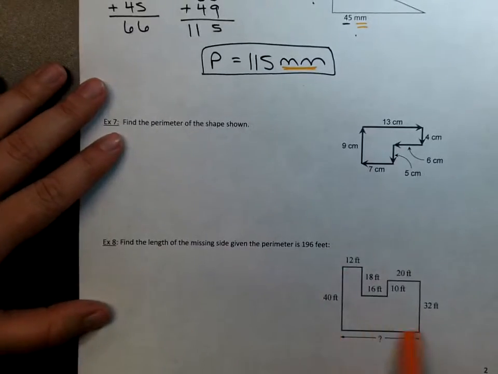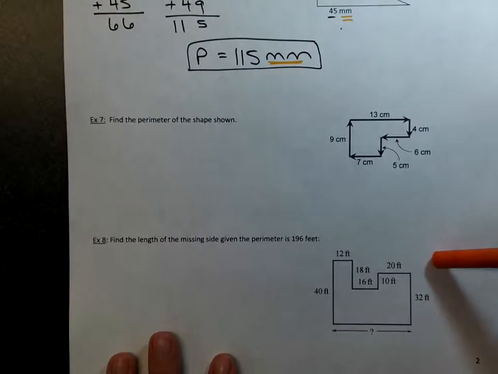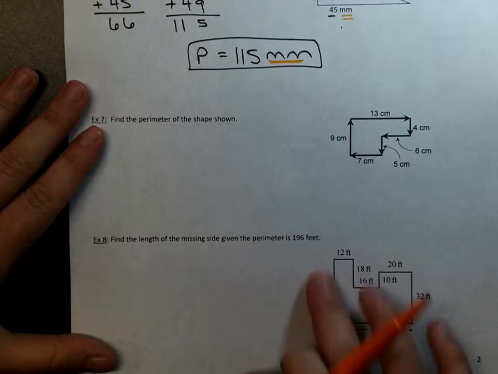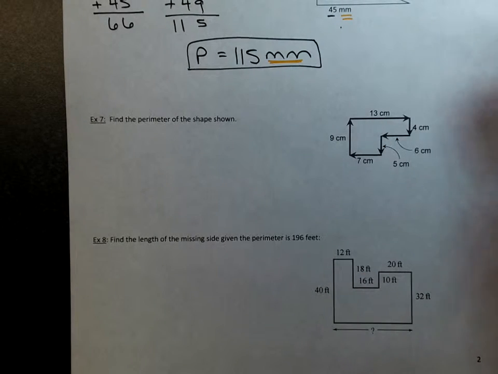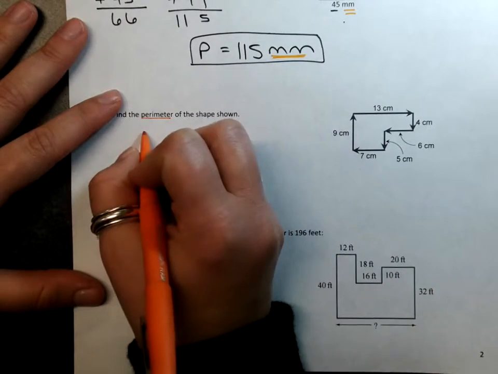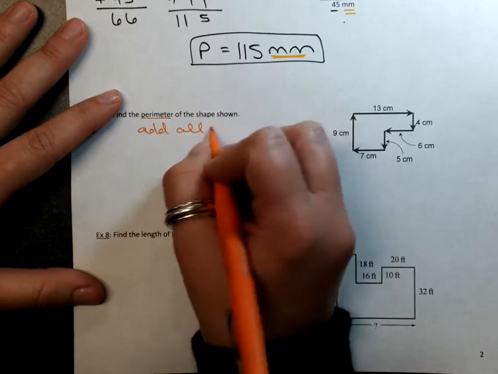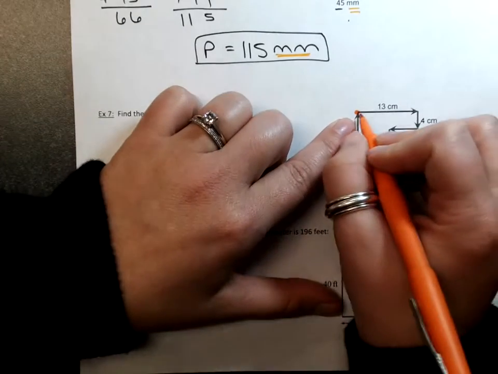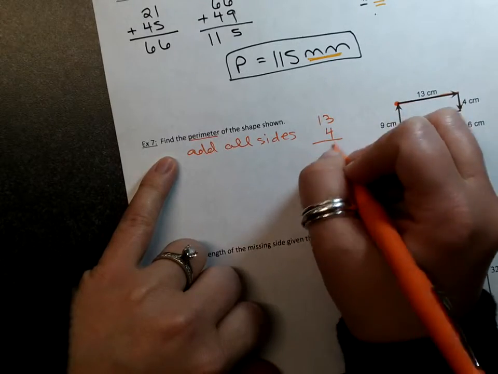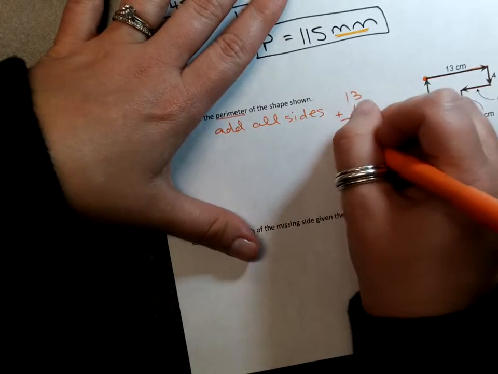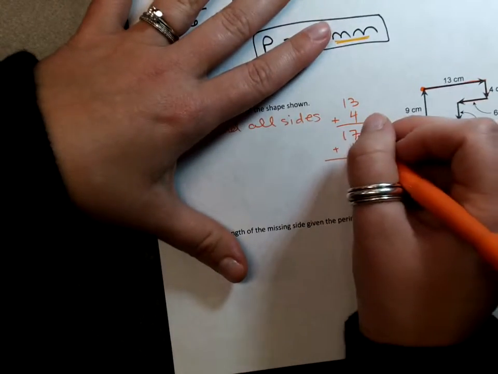Right now we have these weird shaped figures. They're really just a bunch of rectangles being combined into just kind of some funky shapes. They remind me of floor plans, and so these aren't any more challenging. It's the same idea, you just add up all the sides. So for perimeter you still add all the sides. And you can start anywhere. I always just put a little mark where I start. So 13 plus 4, and I just kind of keep a running total. 13 plus 4 is 17, plus 6, and this is not the proper way to write this, but this is always how I just keep stacking them.